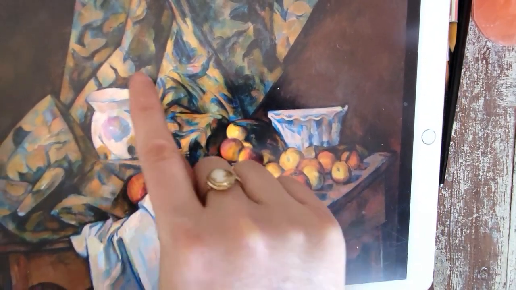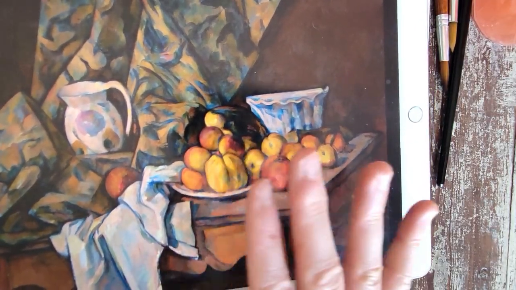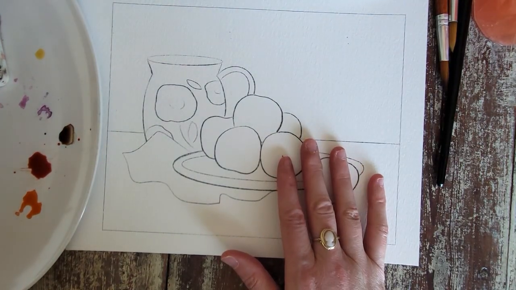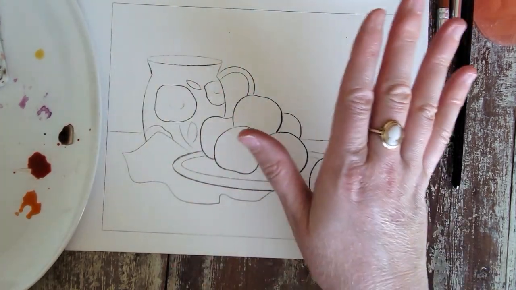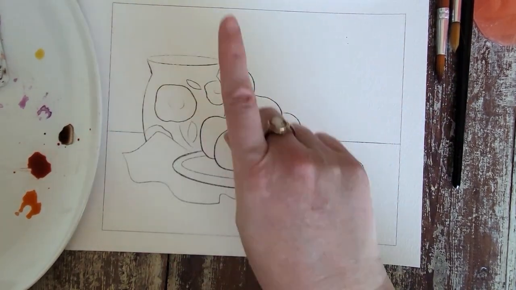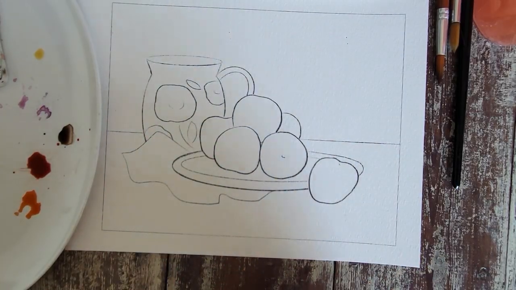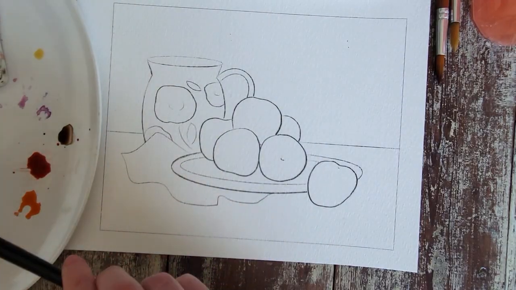I love the shape of the picture and the pretty pattern on it. So I'm going to keep this picture. I'm not going to copy it exactly, but it's going to be my inspiration. And if I need to see where the shadows fall, I'm going to be looking at that inspiration pic. So I included it in your printables so you can pull it up if you also need it for reference.